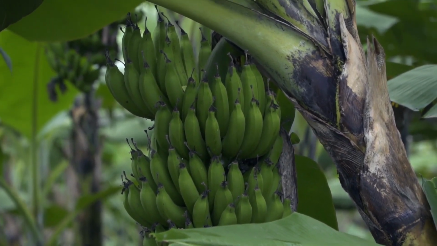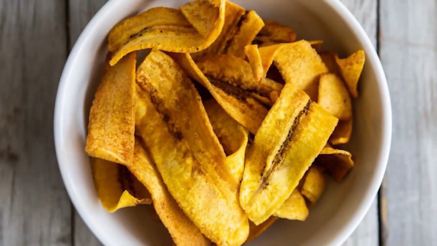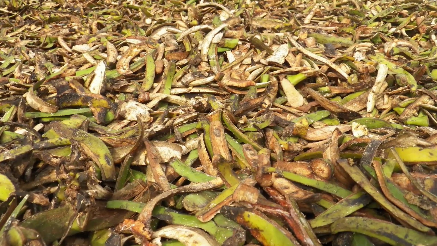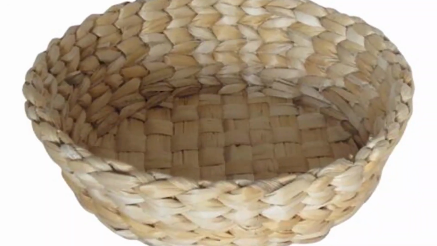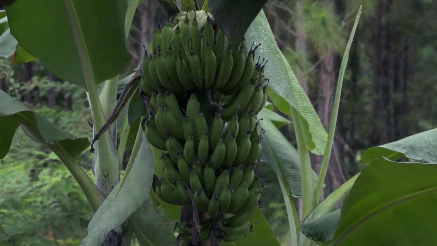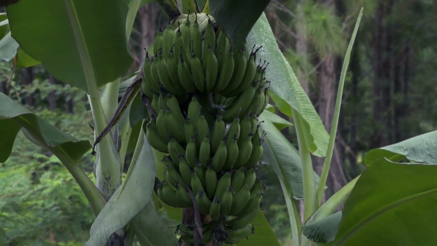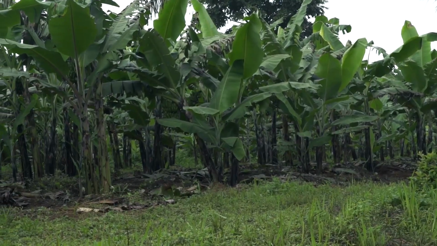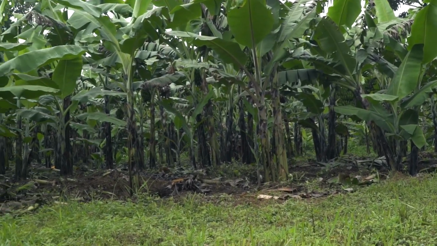Apart from food, bananas are used in making soft and alcoholic drinks, snacks, animal feeds, industrial spirits, crafts, and medicine. Although bananas can be grown in different production systems, commercial plantations are normally mixed cultivar monoculture systems. They are managed in such a way that they last many years.